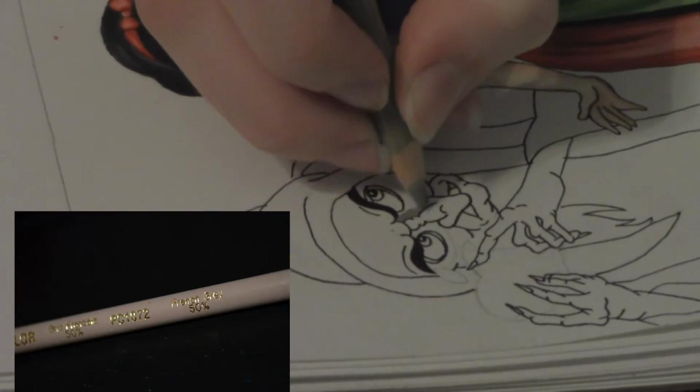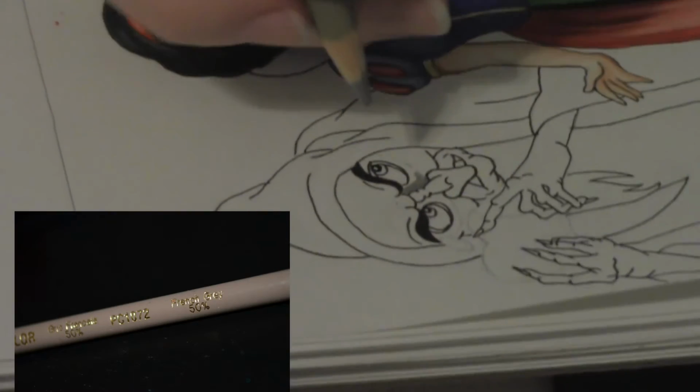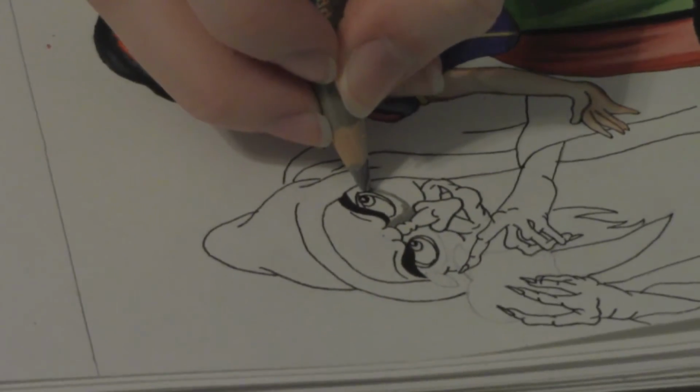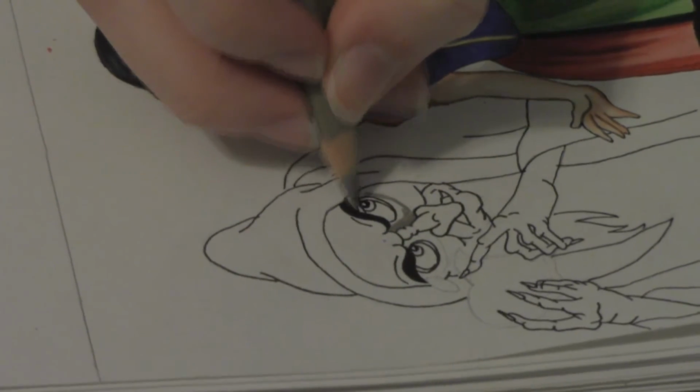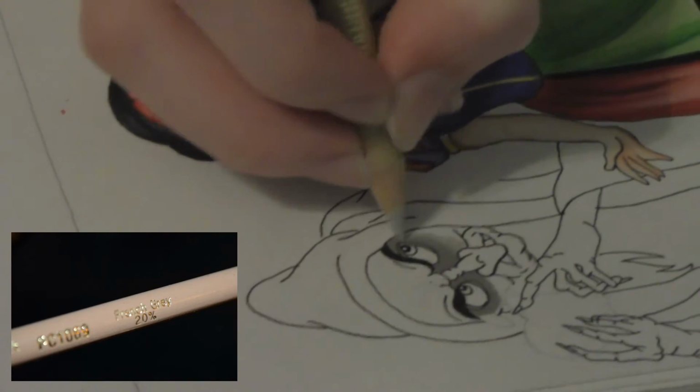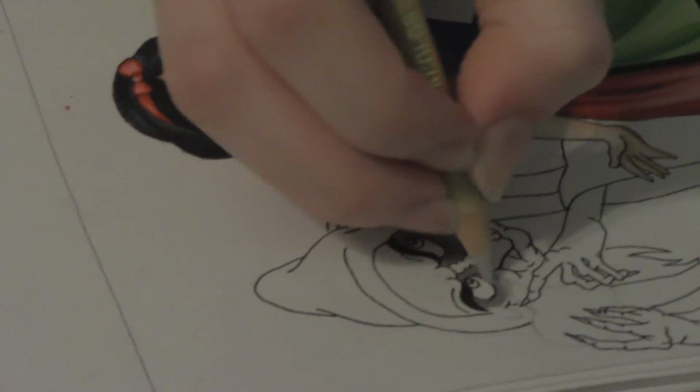Next, I'm moving on to the witch using French Gray 50% and blending that out with French Gray 20% to give her those dark under eye circles. I also used French Gray 20% in all of the creases and crevices in her face to darken them up a bit.